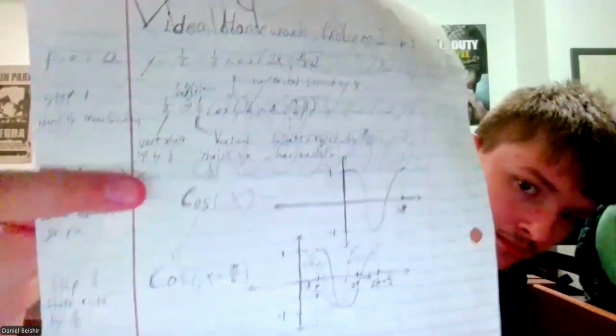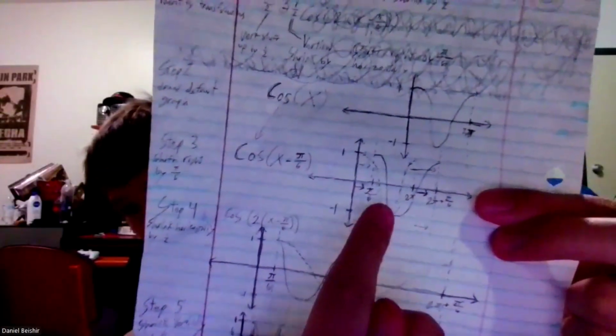The first step is to draw the default graph cosine x. The next step is to shift the graph right by pi over 6. The next step is to shrink horizontally by 1/2.